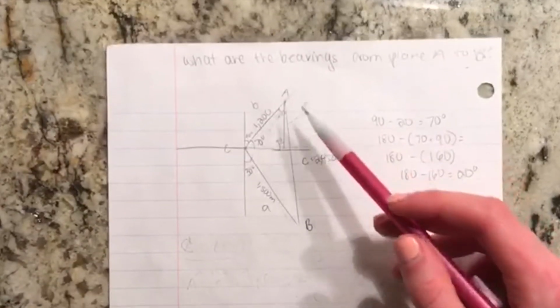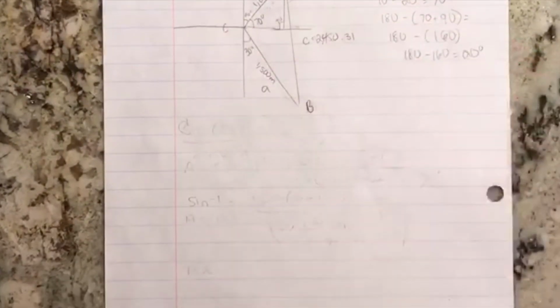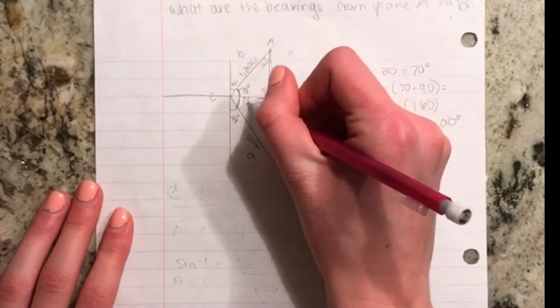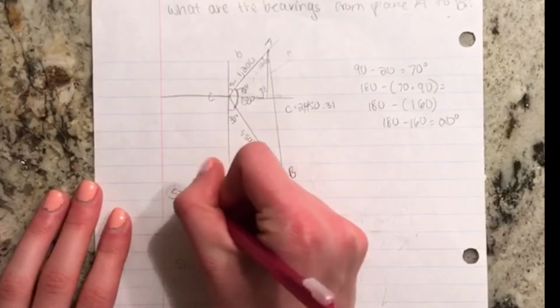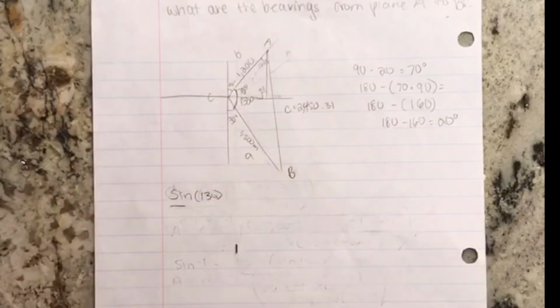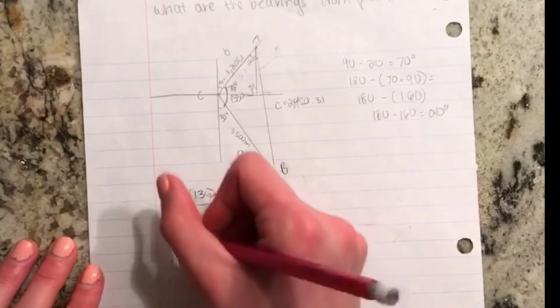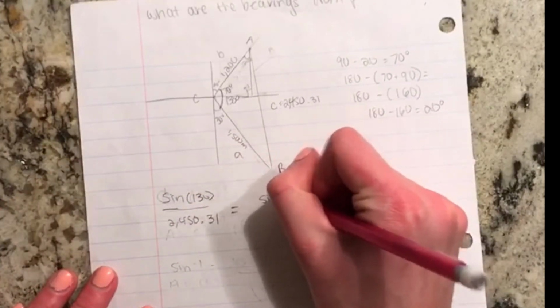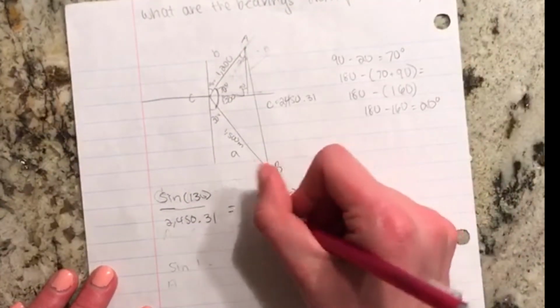To find the angle of A, you can use law of sines since you have a side-side-angle triangle. Since this whole angle is 130 degrees, you can do sine 130 over the side opposite of it, which is 2,450.31, equals sine of x, which is this angle, over 1,500.